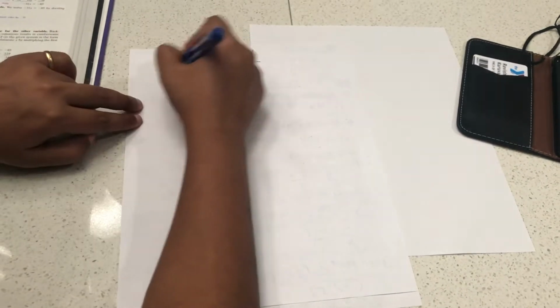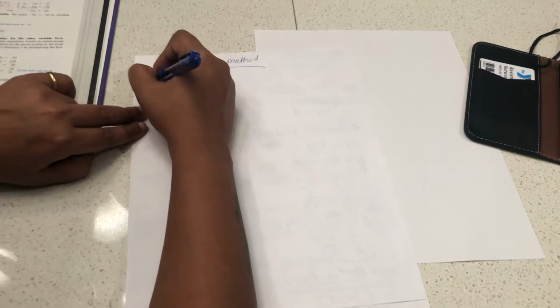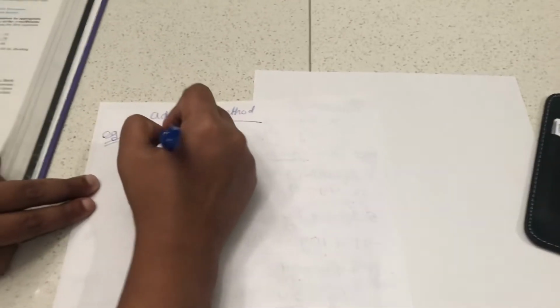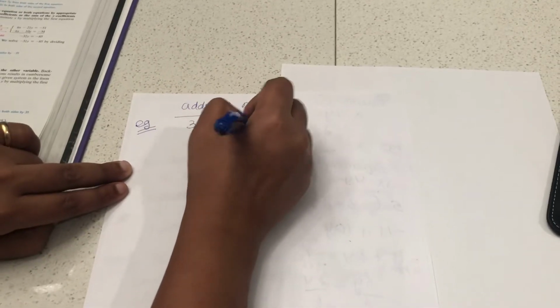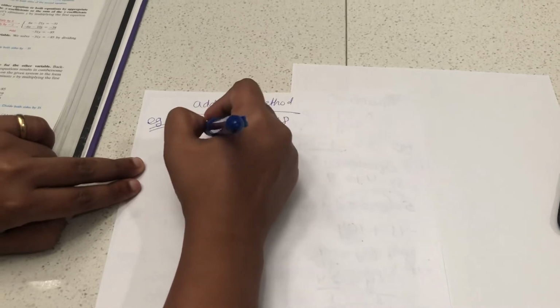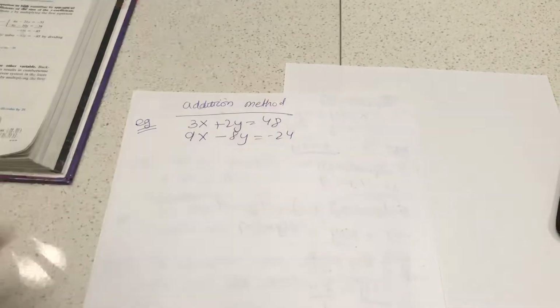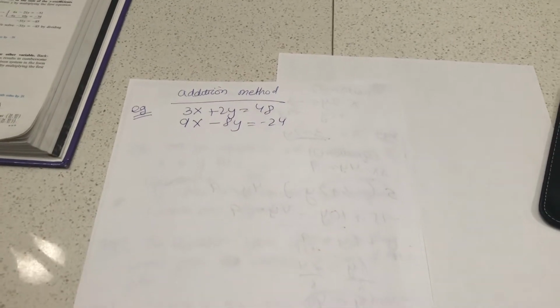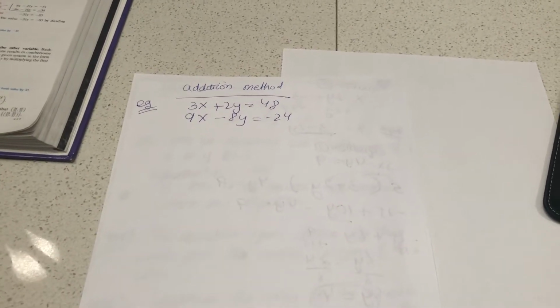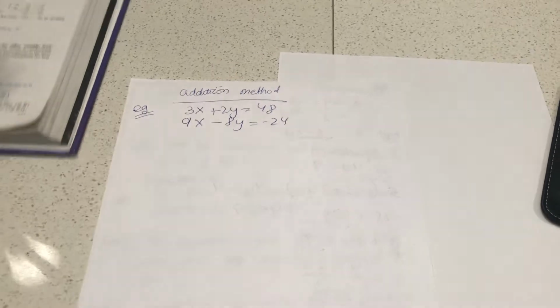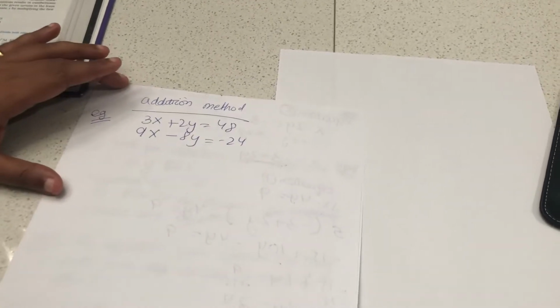Okay, in elimination methods, let's take an example. 3x plus 2y is equal to 48. And then you have 9x minus 8y is equal to -24. You got these two equations. They say you have to use the addition method to solve. Again, let me repeat the steps before I go on to the addition method.